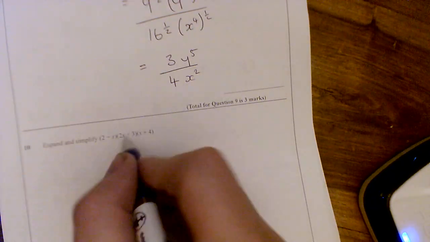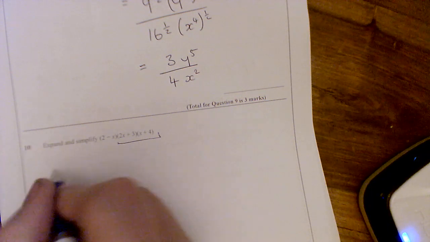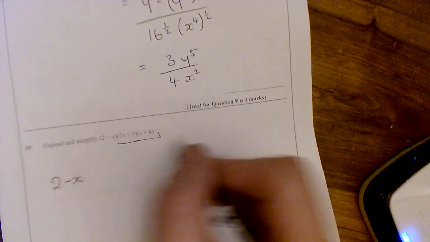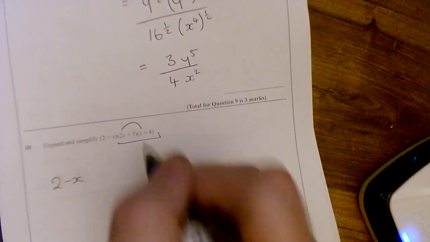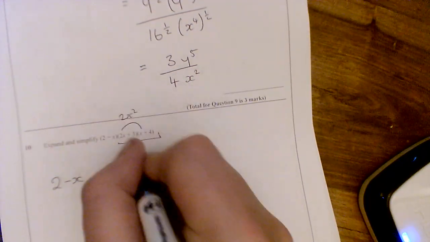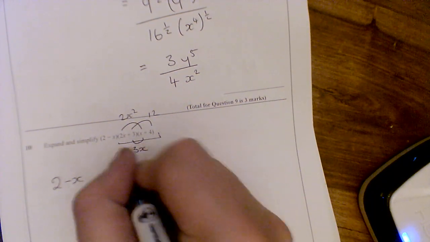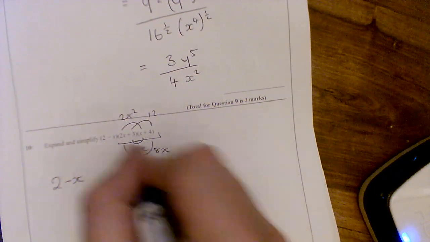This type of question, I like to expand the second set and leave the first one alone. So I've got 2 minus x to kick off with. And then when I expand that one, however you're going to do it, I usually use a smiley face. So I've got 2x squared for these two. 3 times 4 is 12. Underneath you get 3x. And underneath that one you're going to get 8x, because 2x times 4 is 8x.